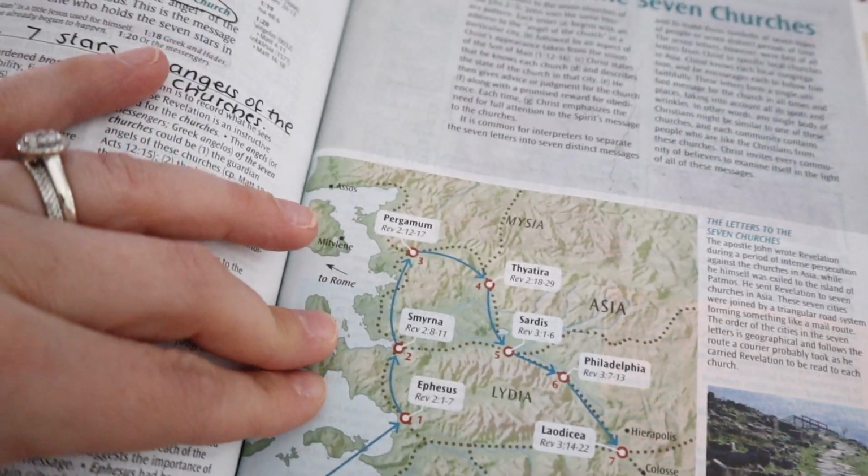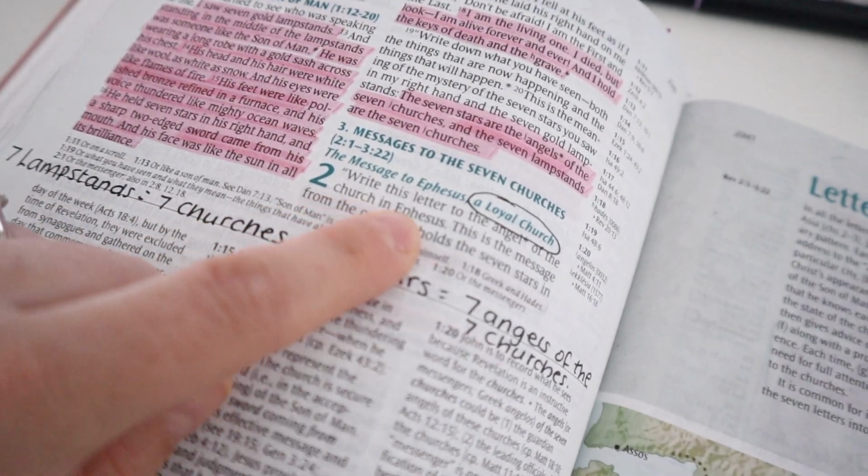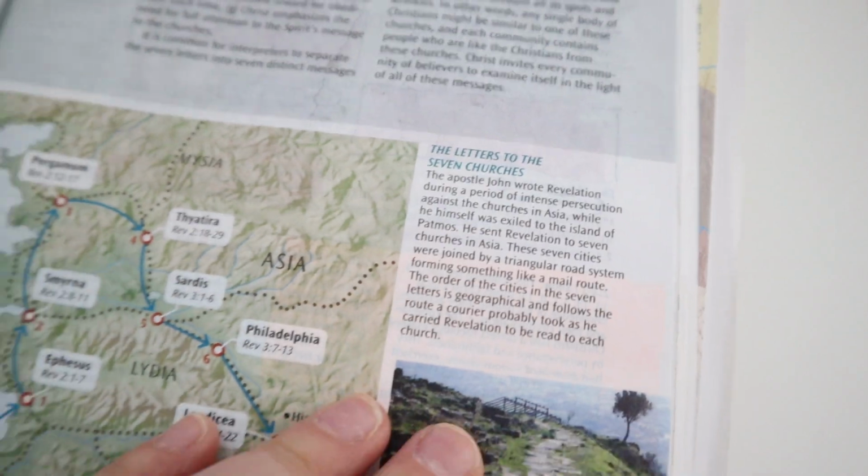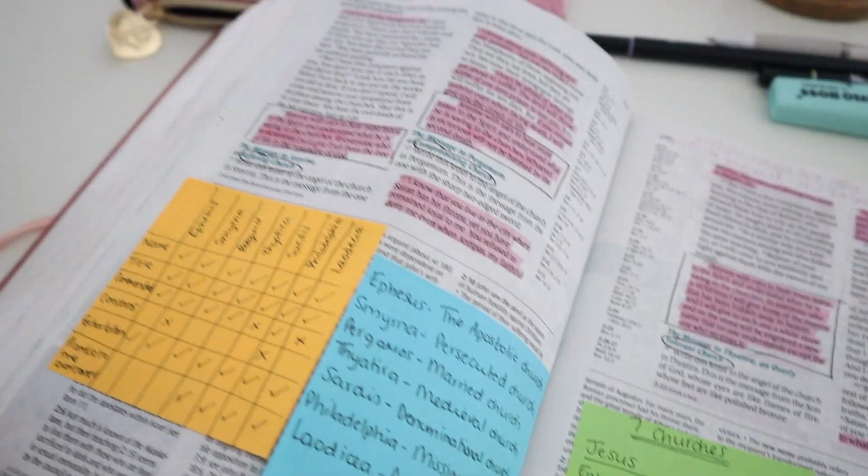I definitely use these a lot when I see names like this one, the Church of Ephesus. I'm like, right, where is that? And then I can find it here. It just gives you a lovely little bit of background information.